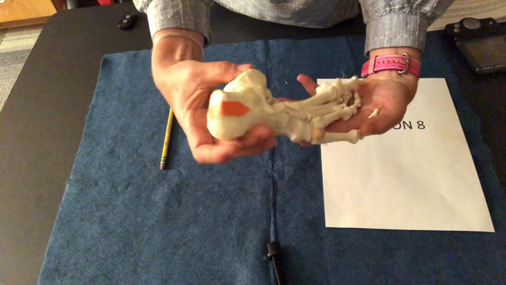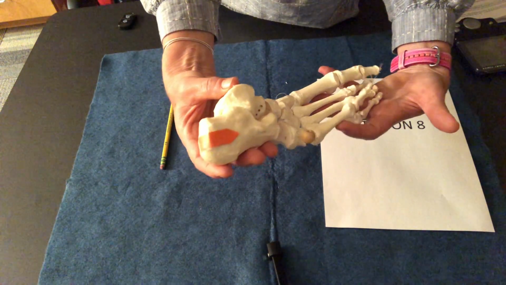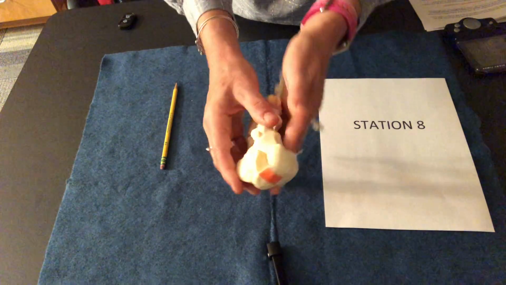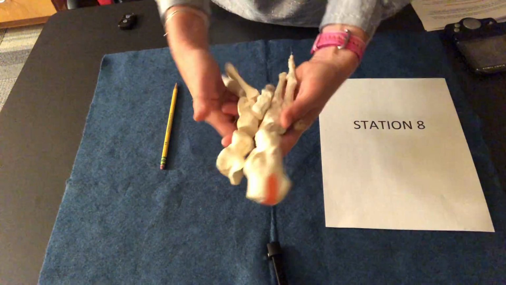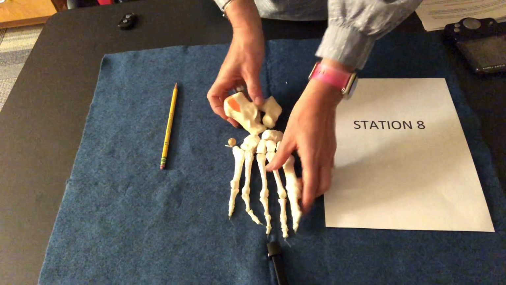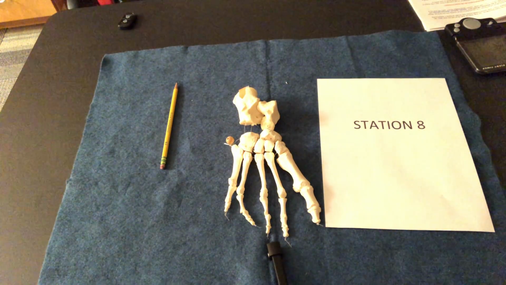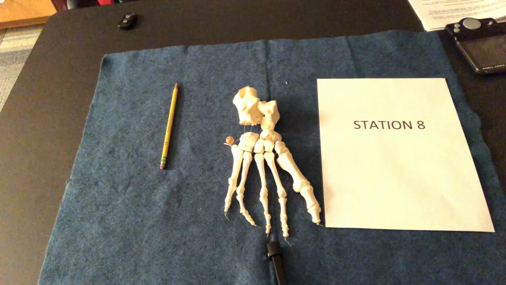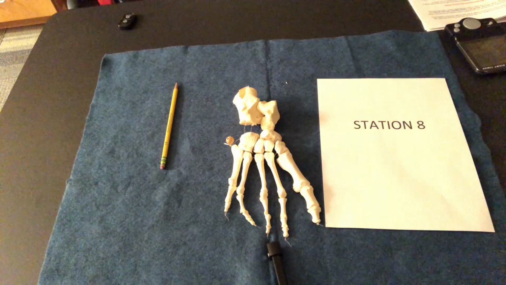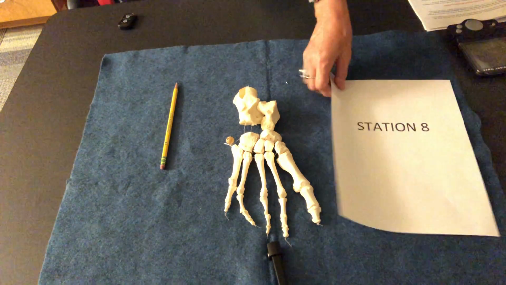What I'm seeing is the largest bone, towards the back of the foot. Okay, you should be wrapping up your answer for station 8. Okay, moving on to station 9.